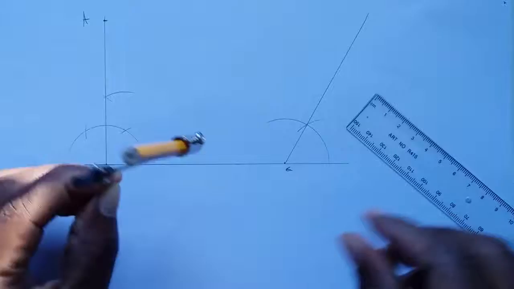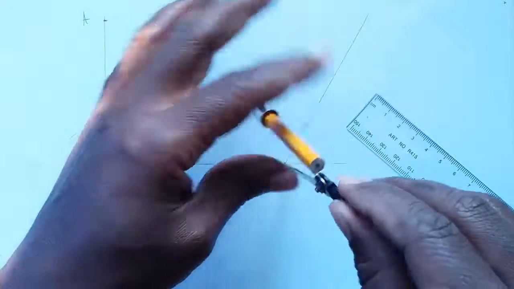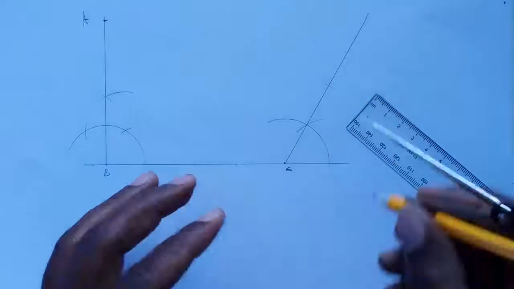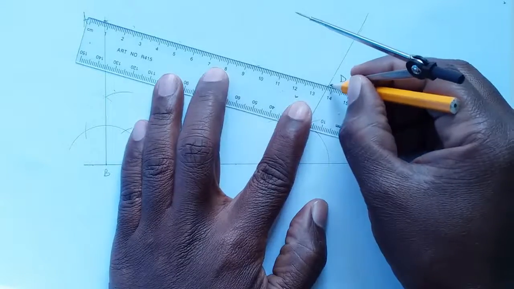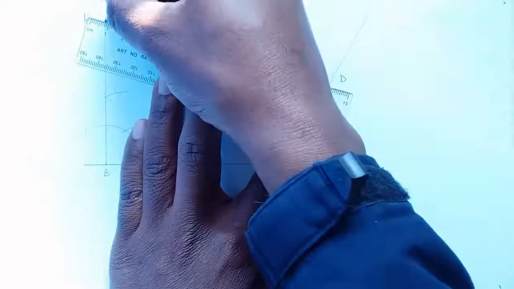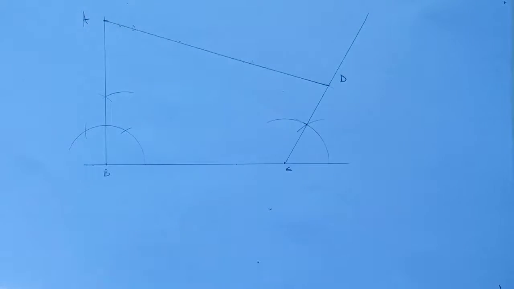It's 5 centimeters. So put our compass here. Mark it out. So this is point D. We are going to draw line AD. So that is going to be line AD.